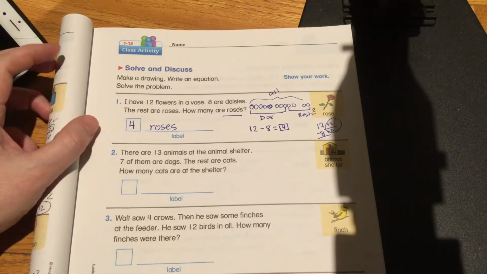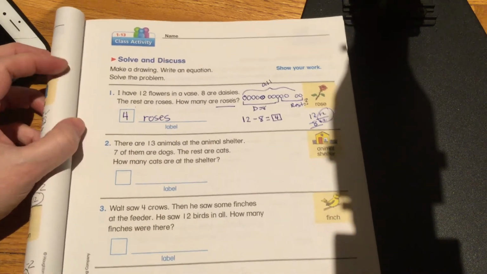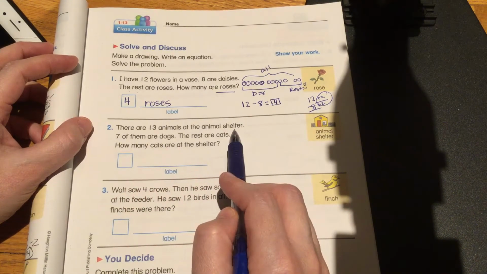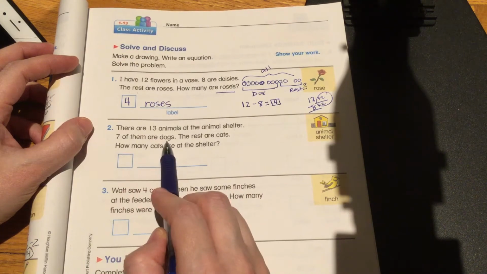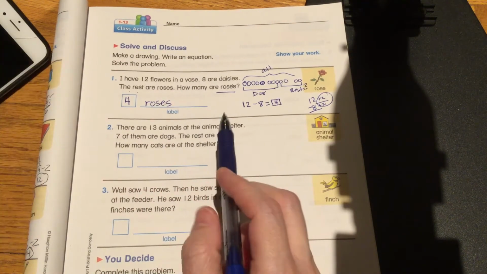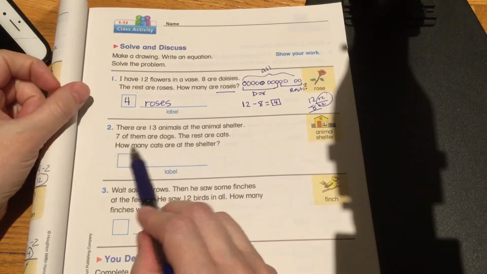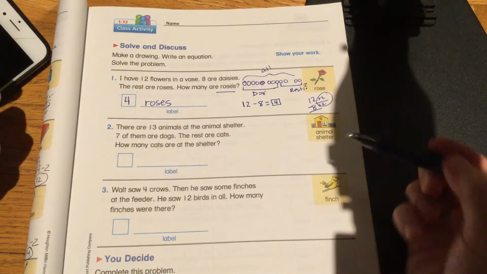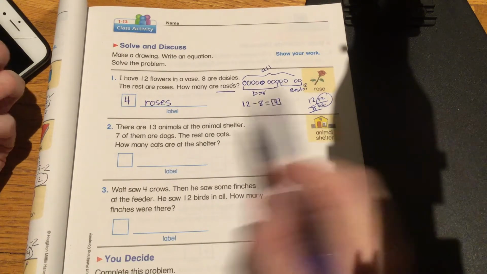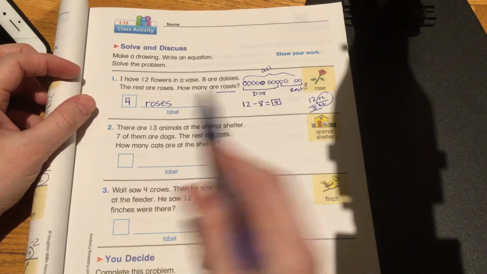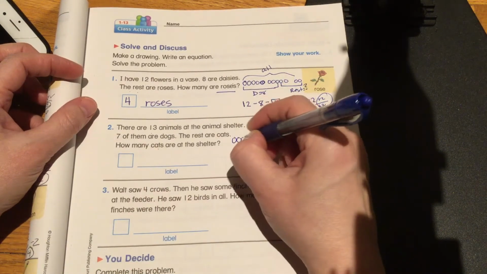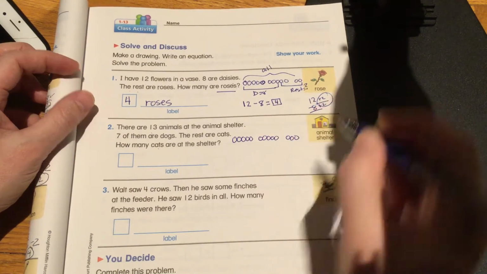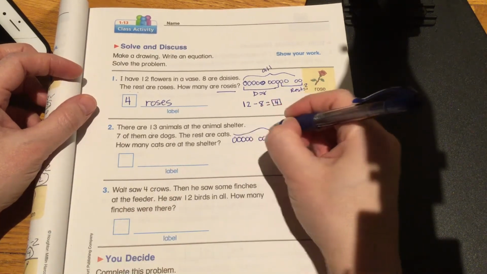Okay. All right, moving right along. There are 13 animals at the animal shelter. 7 of them are dogs. The rest are cats. Similar language, if you can hear that. How many cats are at the shelter? So again, getting that picture, that visual of being at an animal shelter possibly. In total, there are 13 animals. So I'm going to draw that out. Okay, that's all of the animals at the shelter.